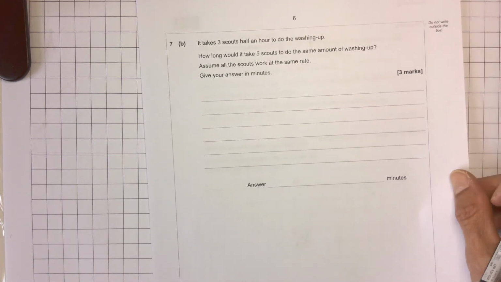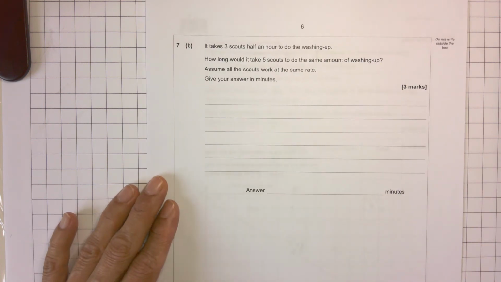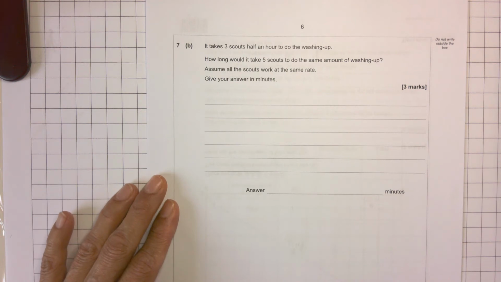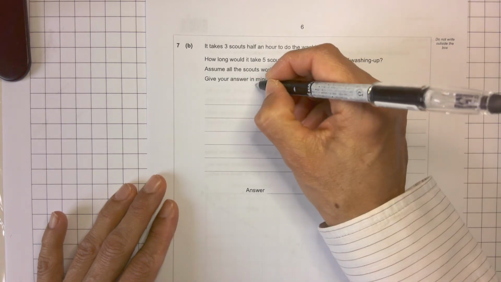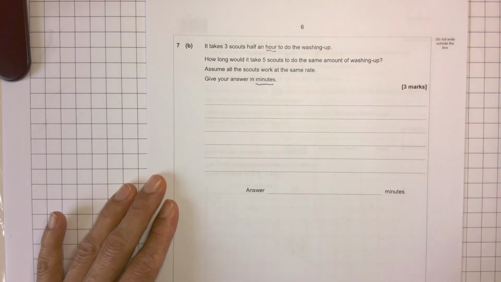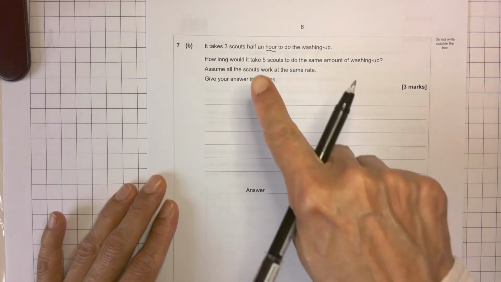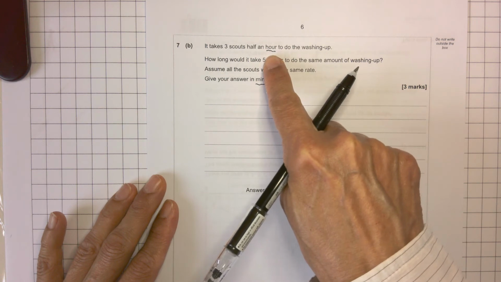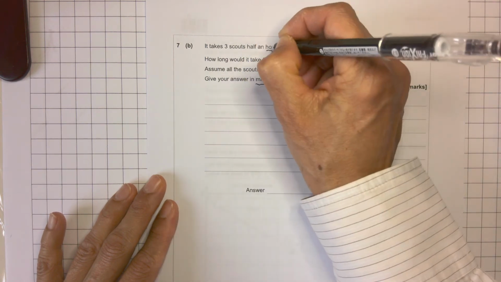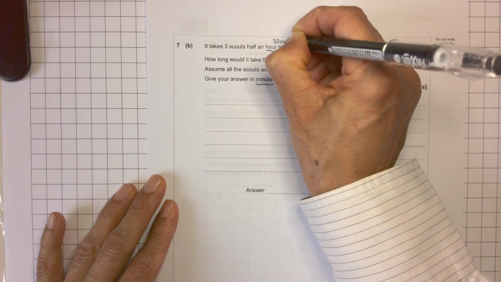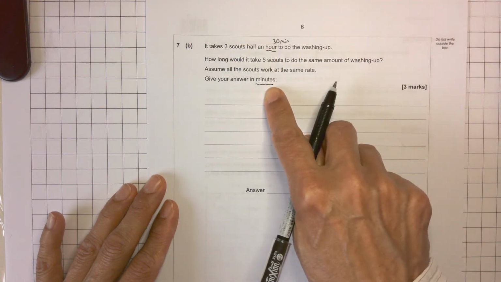And part B is telling us that we're with these scouts. It takes 3 scouts half an hour to do the washing up. How long will it take 5 scouts to do the same amount of washing up? Assume all the scouts work at the same rate. Well, that's important because otherwise you might get a lazy one or something like that. And it says give your answer in minutes. Okay. So notice that's asked in minutes, and here we have talking hours. So when I make the calculation, instead of working with half an hour, I'm going to use the idea that half an hour is actually 30 minutes. And then that's okay because I know I'm automatically going to be working in minutes.